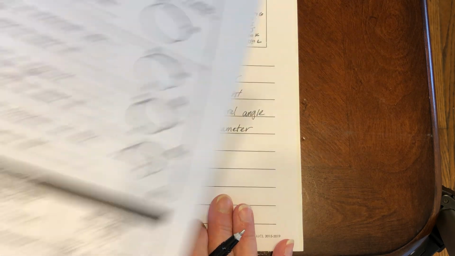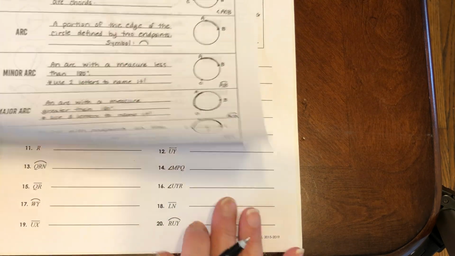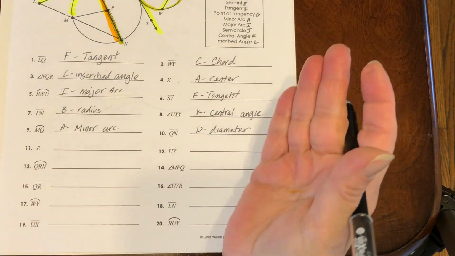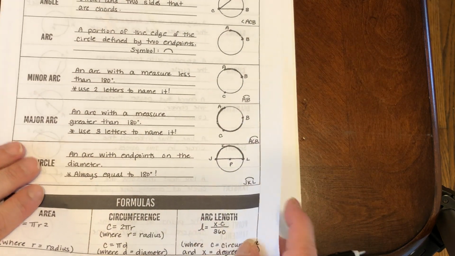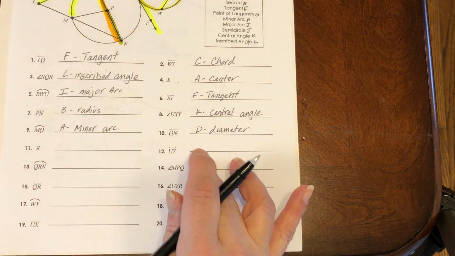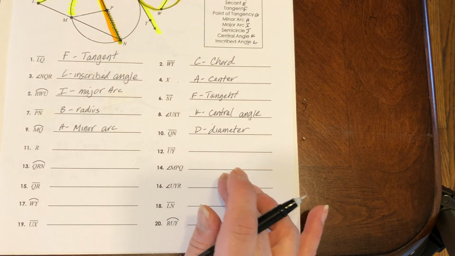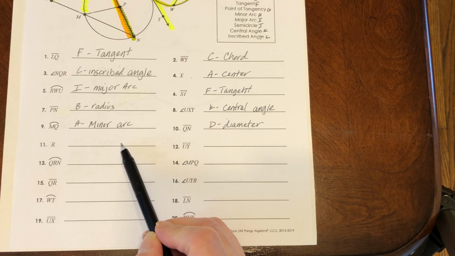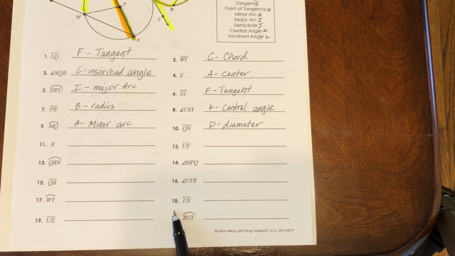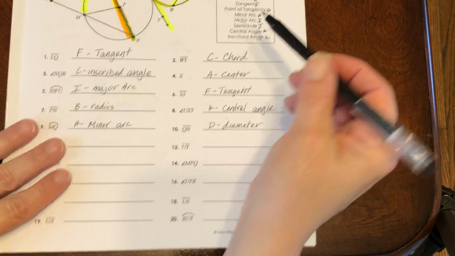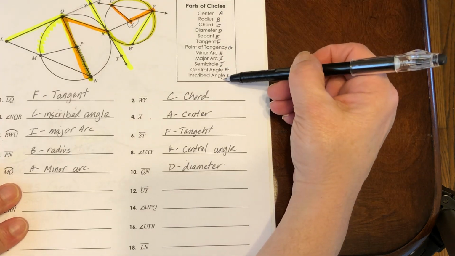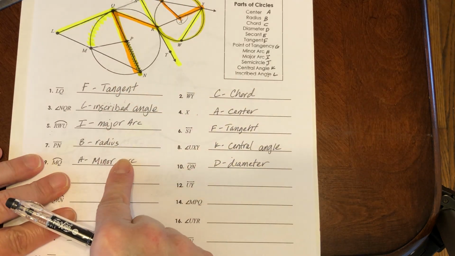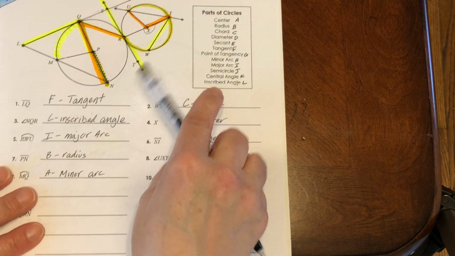Definitely use context clues. If it shows it's an arc, you only have a few to choose from. You know what a radius is, you know what a diameter is. So the rest of this is up to you. I'm going to have this on Schoology, with blanks for 11 through 20 in an assessment. You're just going to put in these letters. You're not going to type in the whole word.